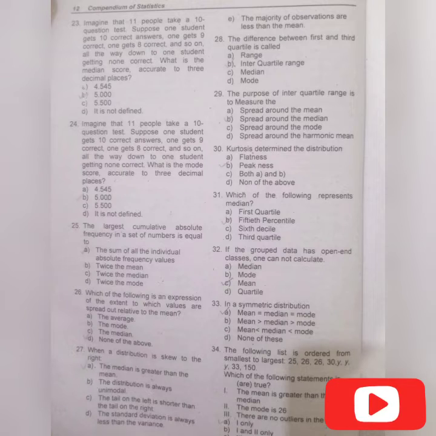39. The variate values that divide a frequency distribution series into 10 equal parts are called A. quartile, B. decile, C. octile, D. percentile. The right answer is decile.